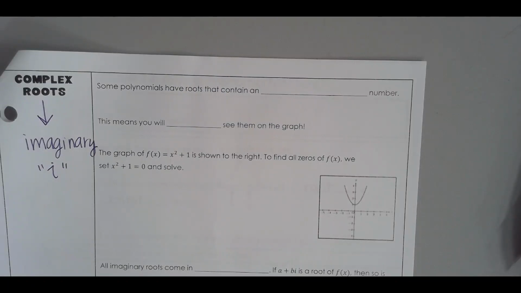Something negative. Just a negative number in general is not imaginary. What caused you to get imaginary numbers? Square root of negative numbers. When you start having to take the square root of a negative, that throws in some imaginary numbers.